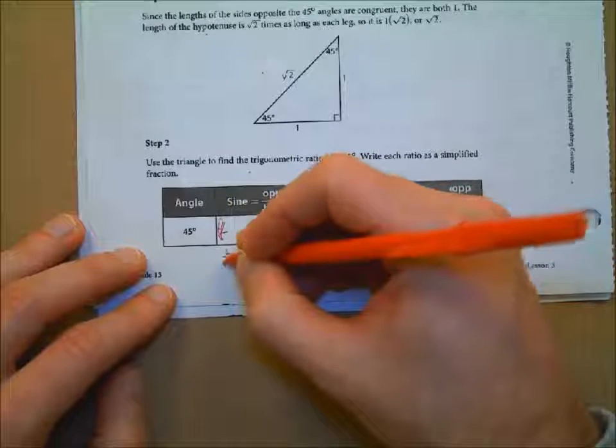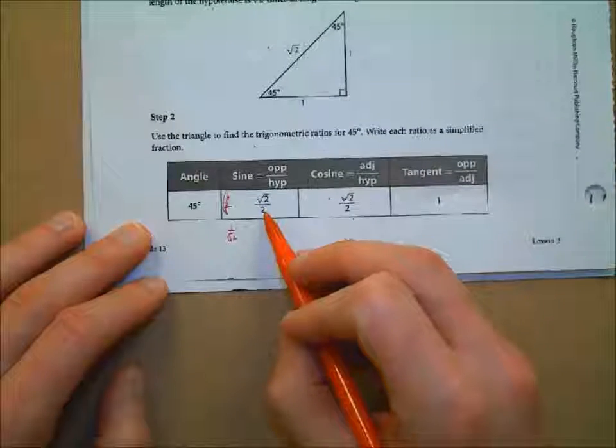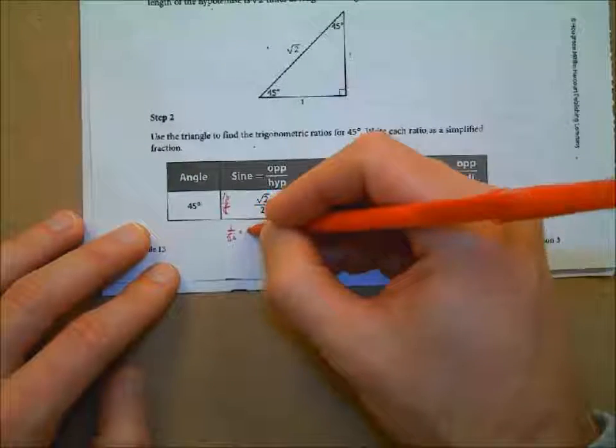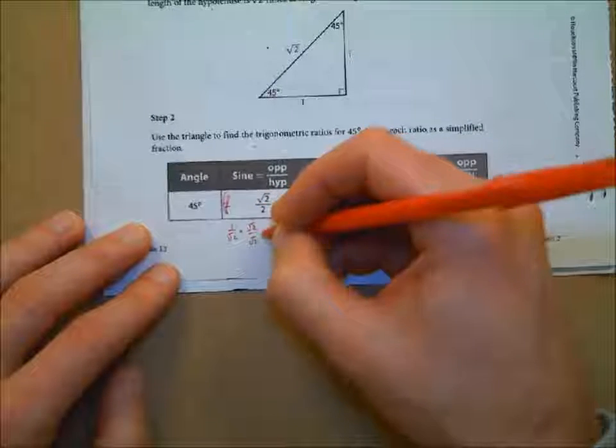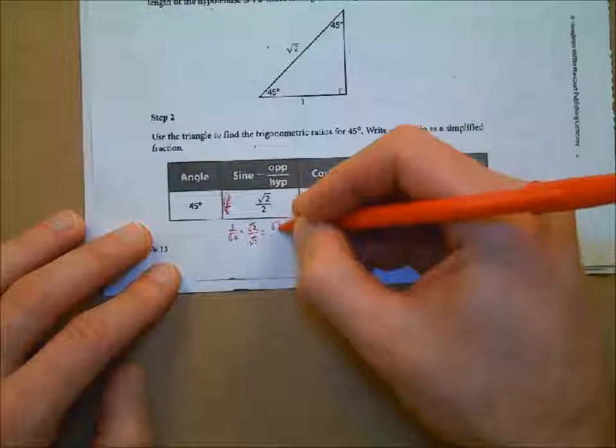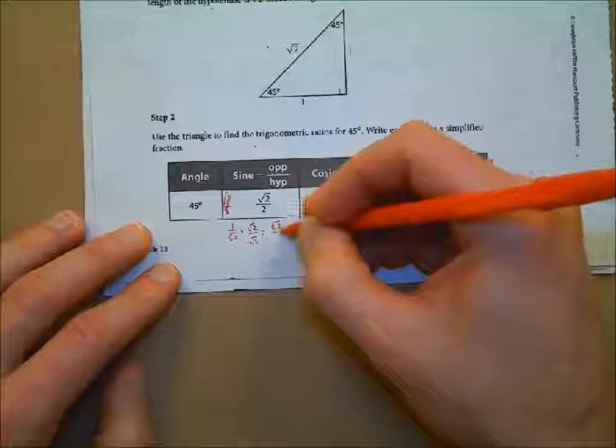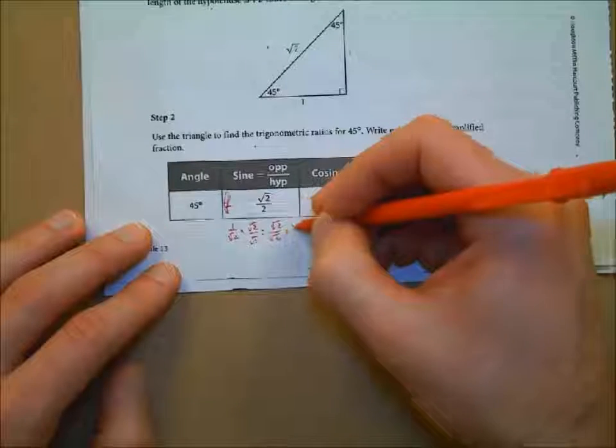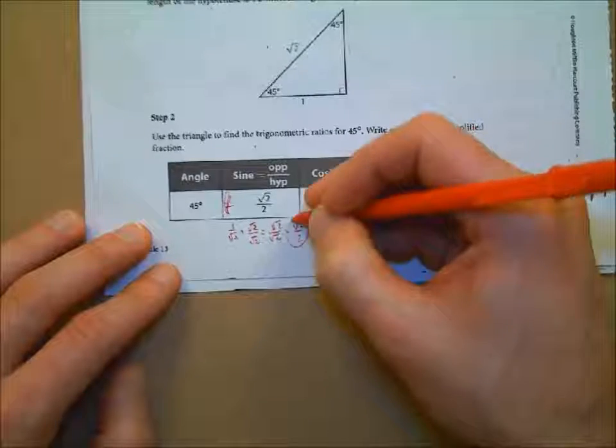Okay, they say it's square root of 2 over 2, but that's because they're rationalizing again. They're multiplying this by root 2 over root 2, which 1 times root 2 is root 2. Root 2 times root 2 is the root 4, and the square root of 4 gives us the 2 that you see right there. Okay.